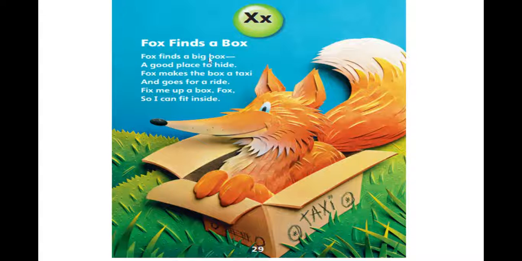Fox finds a big box, a good place to hide. Fox makes the box a taxi and goes for a ride. Fix me up a box, Fox, so I can fit inside. Pause the video again and look through the poem for all the words that have the X sound.